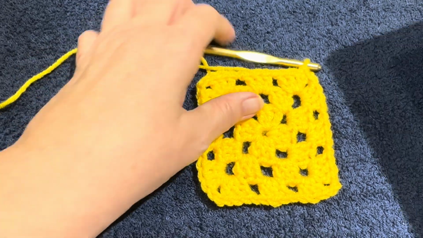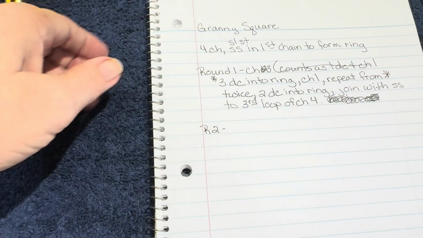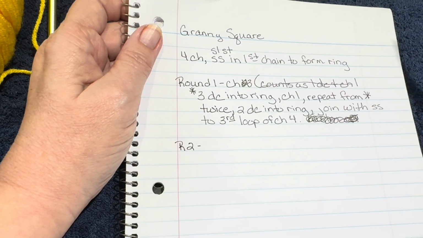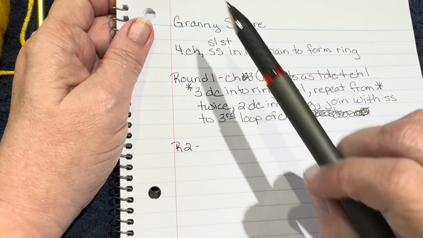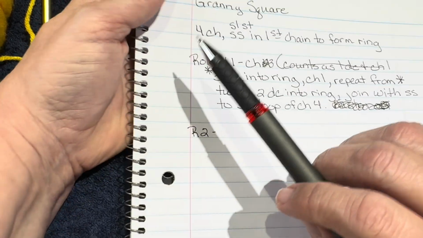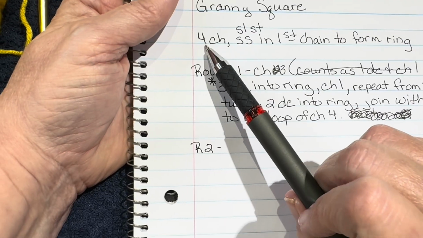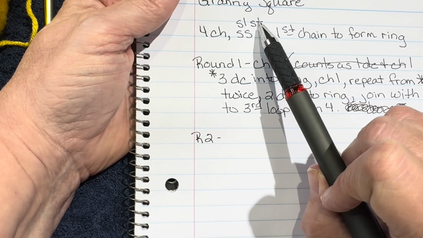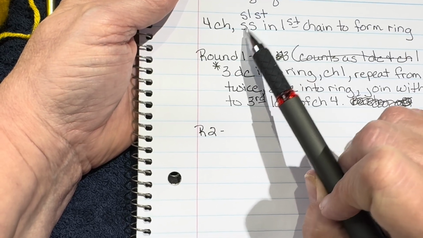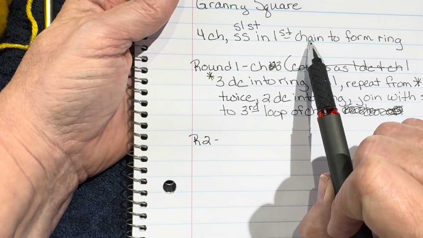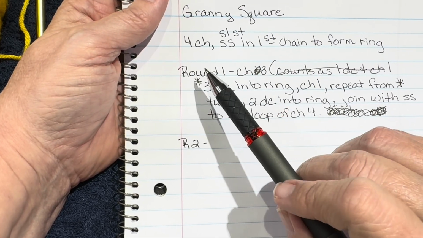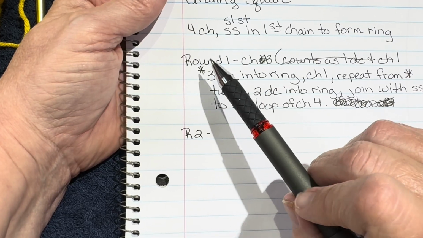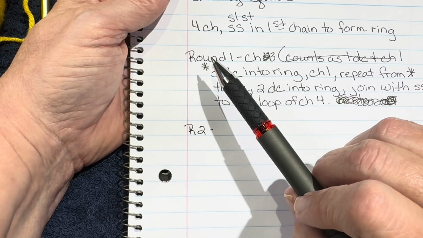Now I will show you this one. I was working on this pattern. It's not something that I'm doing right now. This was just a granny square that I was going to show you. I didn't like the way I wrote this out. It was starting wrong for me, but how to do this is chain 4, slip stitch, it can be either one, in the first chain to form a ring. And then that's the first chain that was formed.